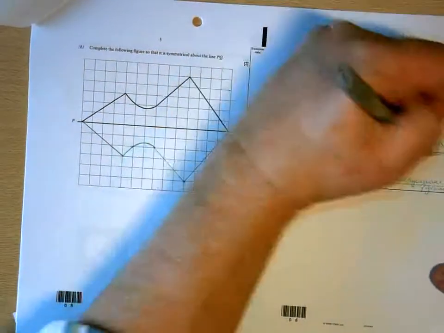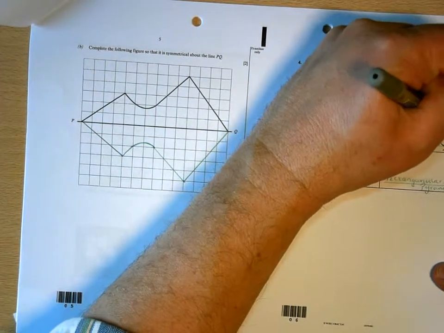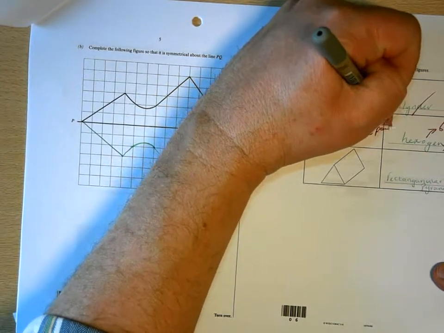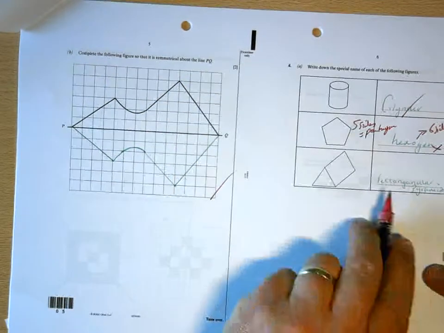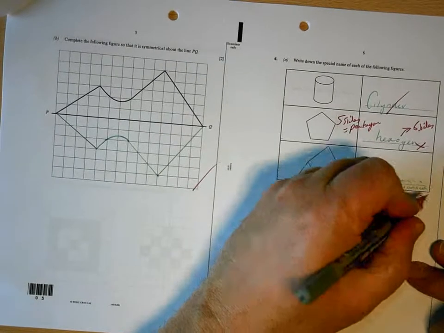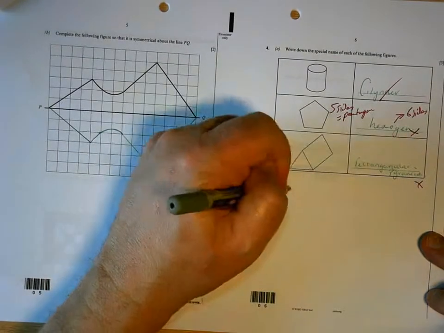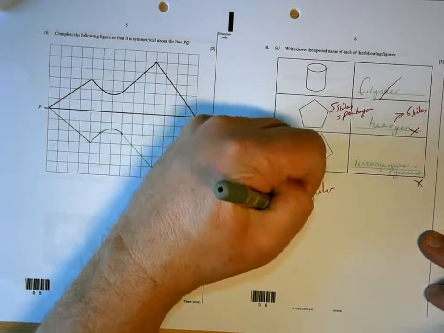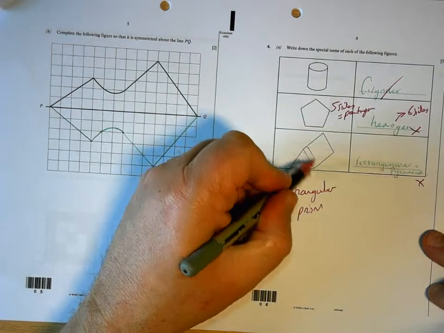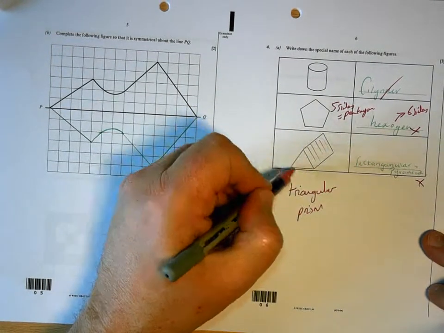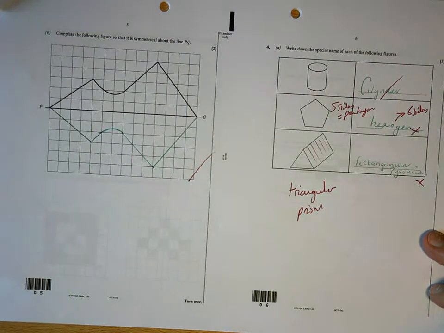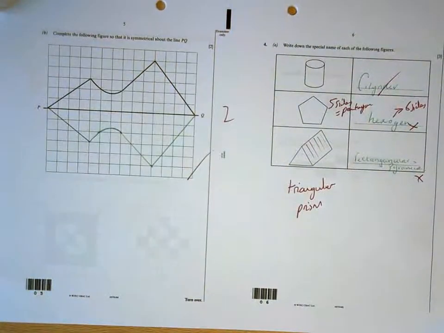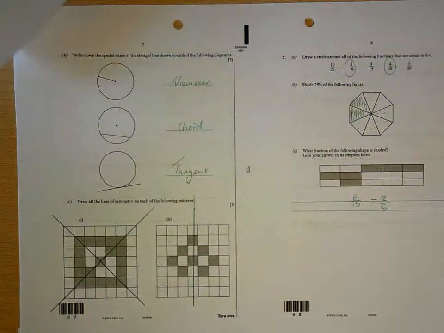That's good. Cylinder. It's not hexagon. A hexagon has got 6 sides. That's got 5. Pentagon. Rectangular pyramid. Right, well, there's no such thing as a rectangular pyramid. It is a triangular, hence the triangle. And it's a prism because you can cut it, and every time you cut it, that shape at the front, the face that you cut in, remains the same. So it's a triangular prism that they're looking for there. So only 3 on that page.